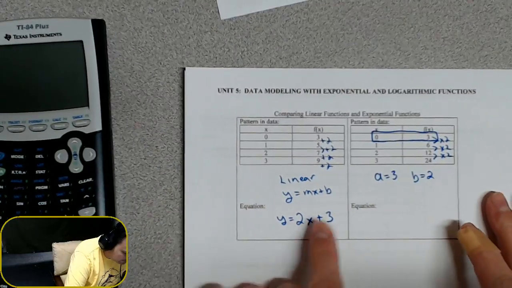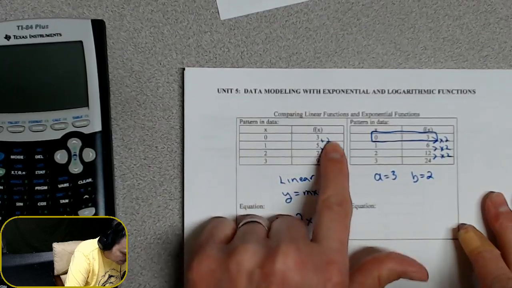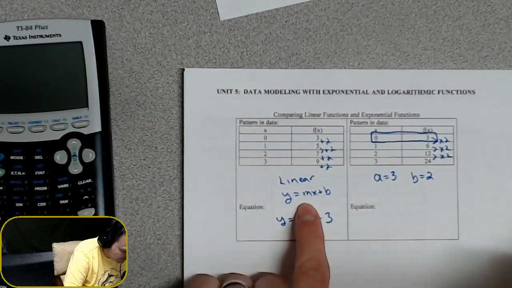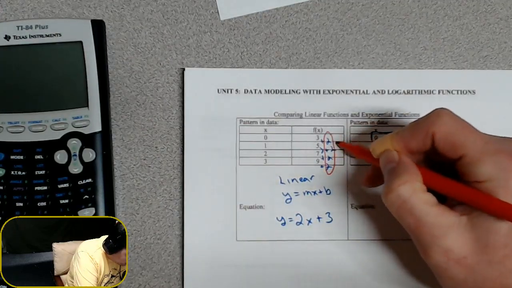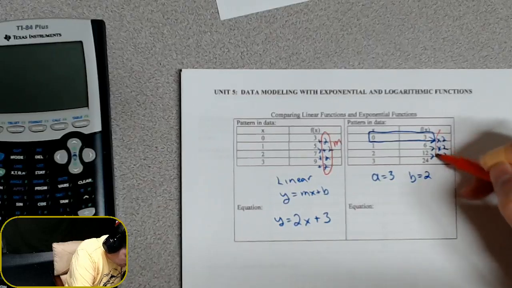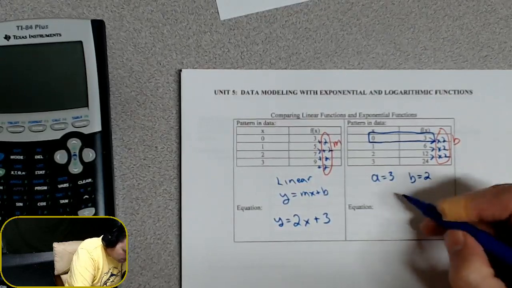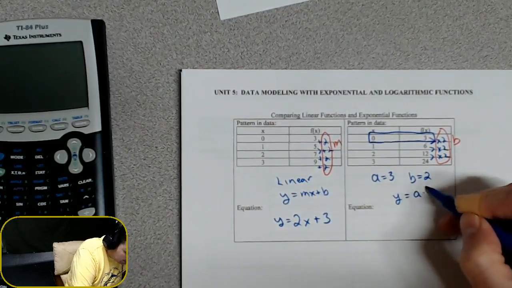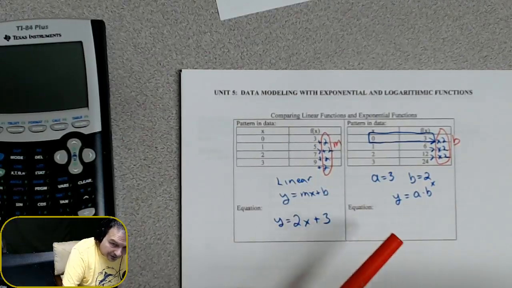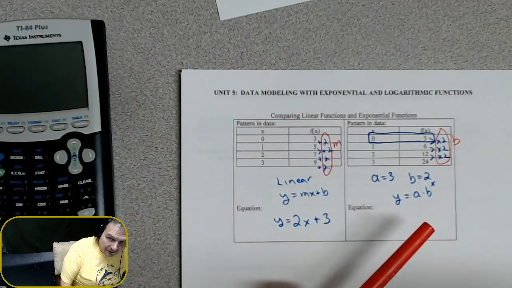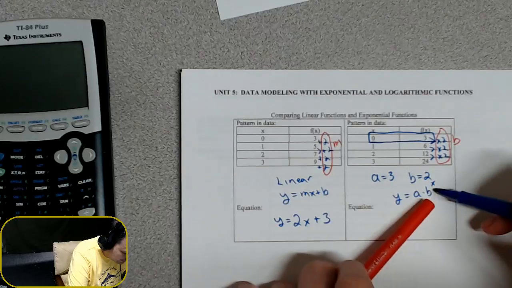That's what we have to pay attention to again. Let me go through that one more time. For linear, this change right here, plus 2, plus 2, plus 2, that's m. Let me change colors here. This change right here is m, whereas this change right here is b for exponents. Because remember, exponential is y equals a times b to the x. See how these equations are different? And they're using the same letters. We only have 26 letters we could use, so they're using the same letters here. So the b is that part.